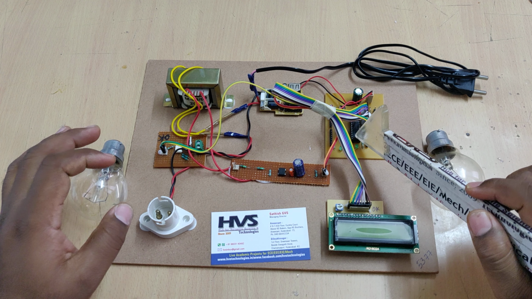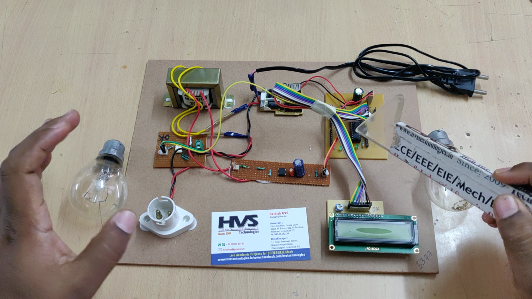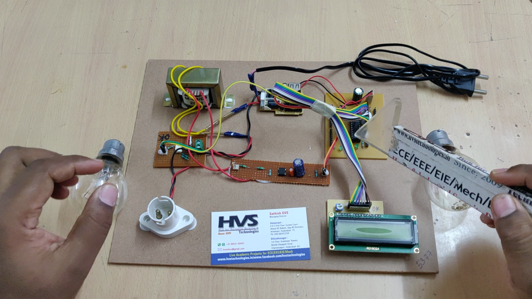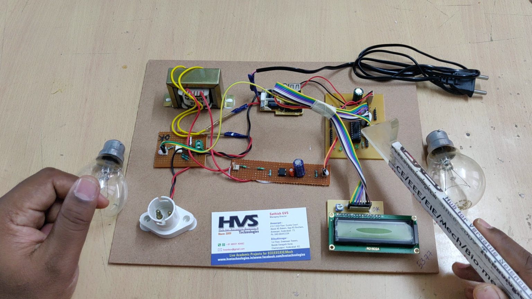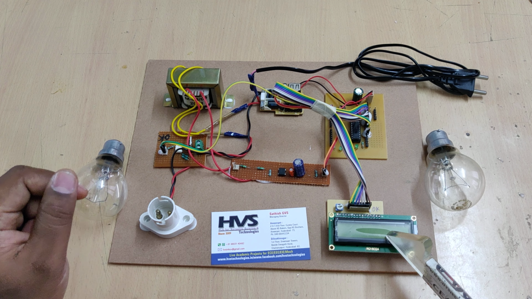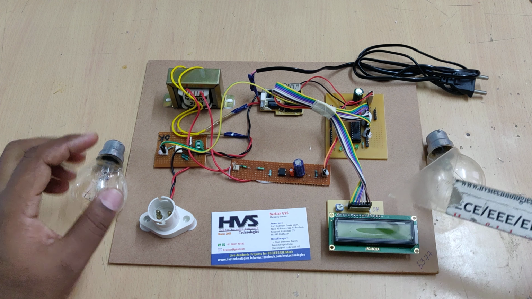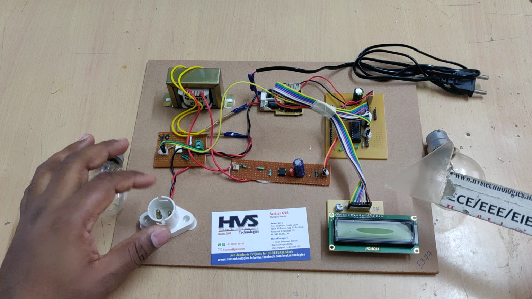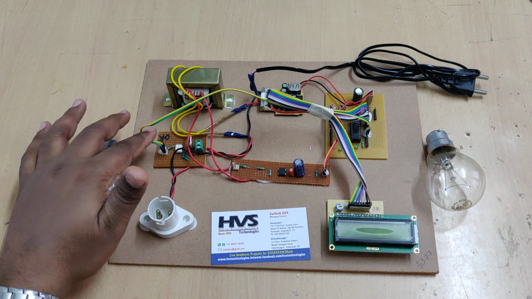Here we set the limit at 90 watts. If the load is above 90 watts, because for easy demonstration purposes we kept the limit at 90 watts. In real time we can go up to 2000 watts or 1000 watts. Whenever the load crosses 90 watts, the microcontroller will automatically display the message of heavy load, turn on this LED indication and alert message, and the power supply to this load will be isolated by switching off this BT136 triac.